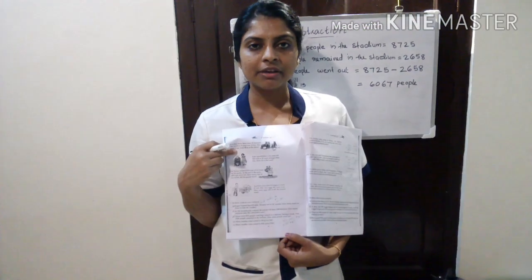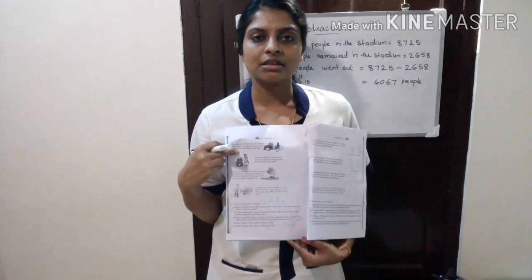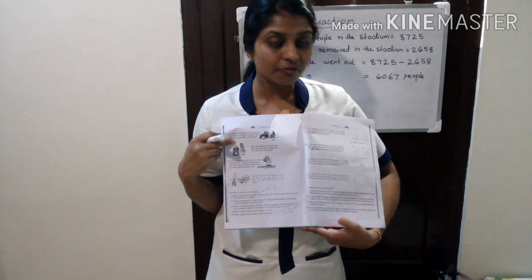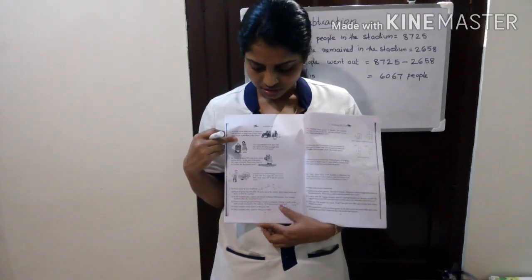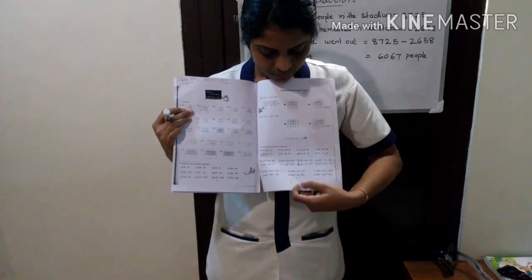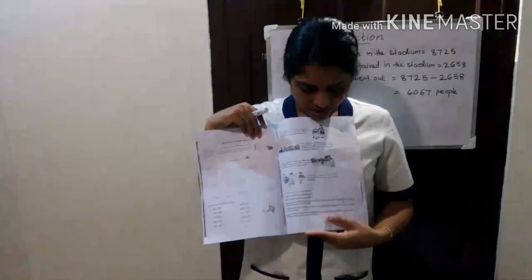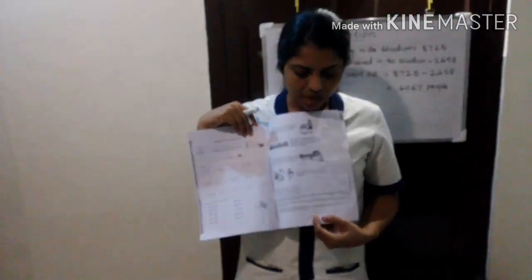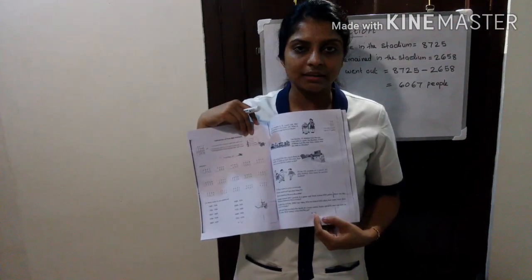Then we have only 2 word problems. In page number 55, in 5th question, A and C only. And also avoid page number 56, avoid page number 54, and also avoid page number 38.